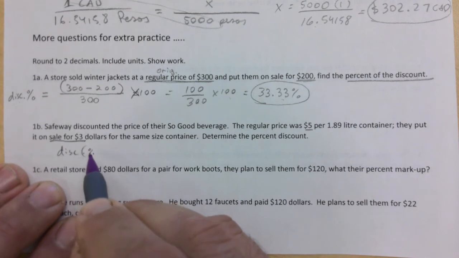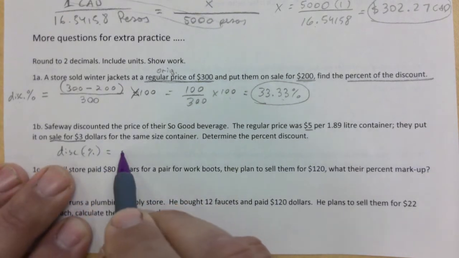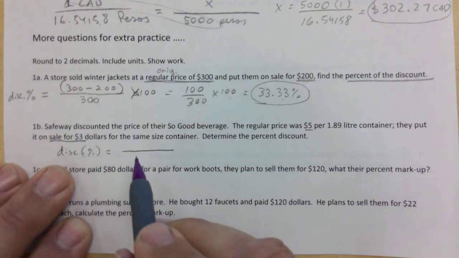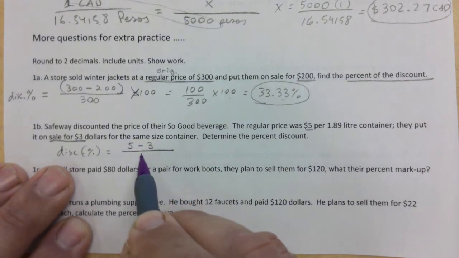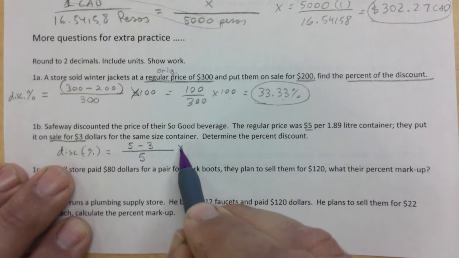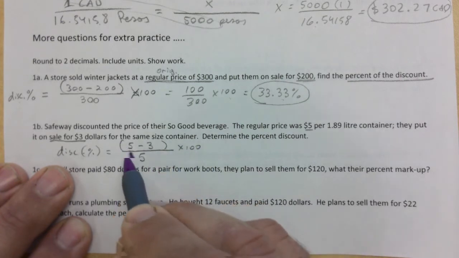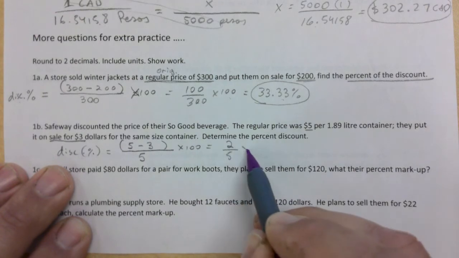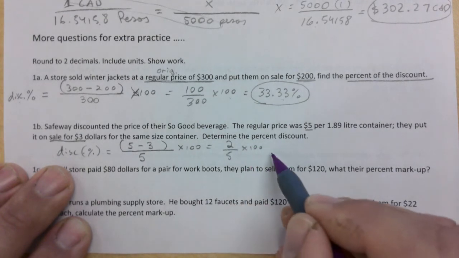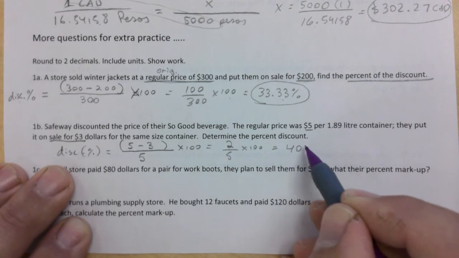Here it is again. So you will have seen this so many times that you should get this right on the quiz, okay? So 5 minus 3 over the original times 100. And make sure you do that in brackets. 5 minus 3 is 2 over 5 times 100. This gives you exactly 40%.